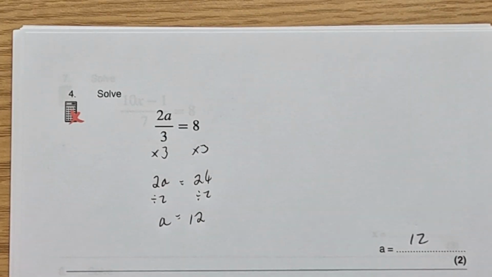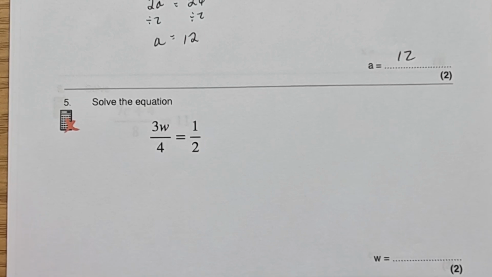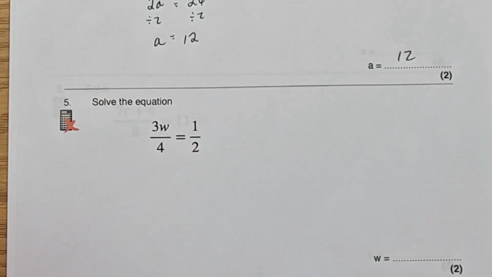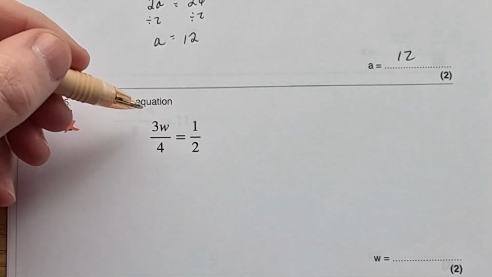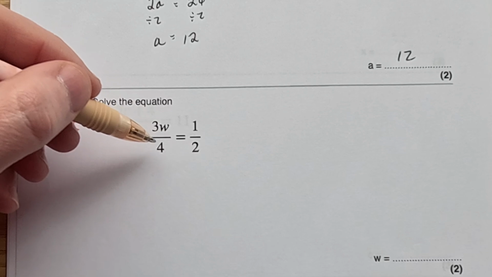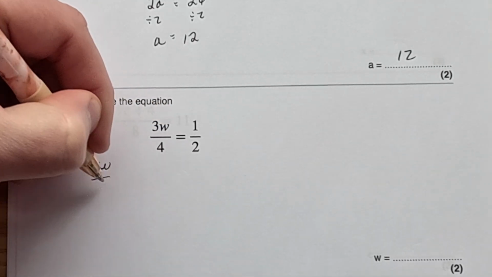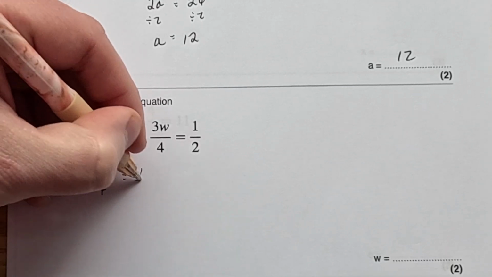Okay, let's look at our next question, question number 5. We've got 3w divided by 4 is equal to a half. Now, I'm going to do this question in 2 different ways. I'm going to use one approach, and then I'm going to use cross multiplication in my second approach. So in terms of my first approach here, we've got 3w divided by 4 equals a half. So let's write that down.